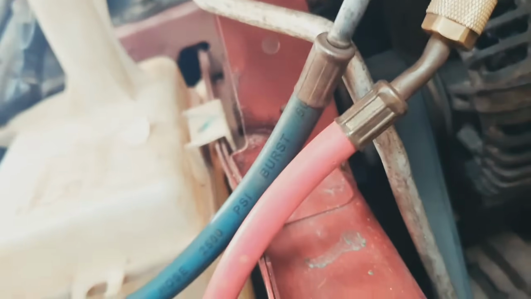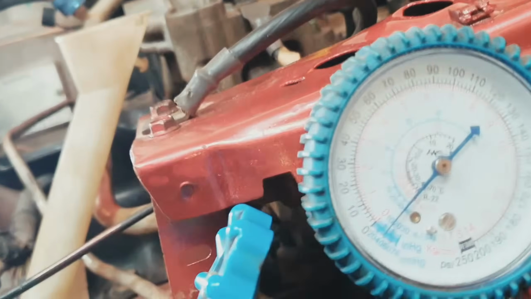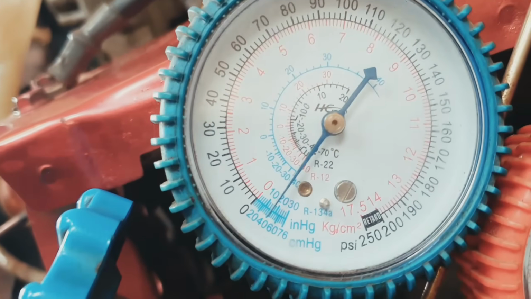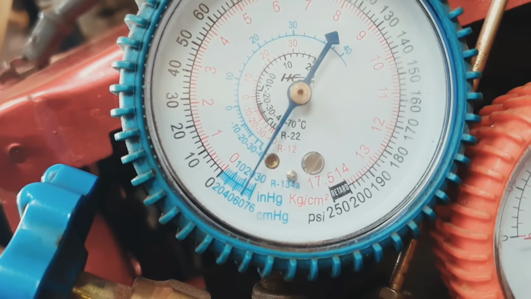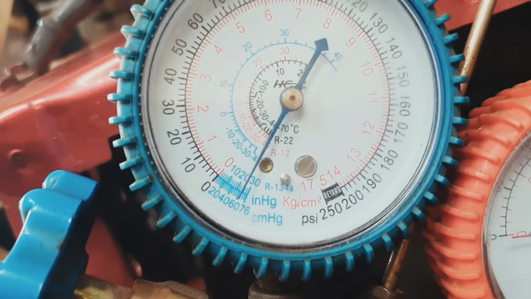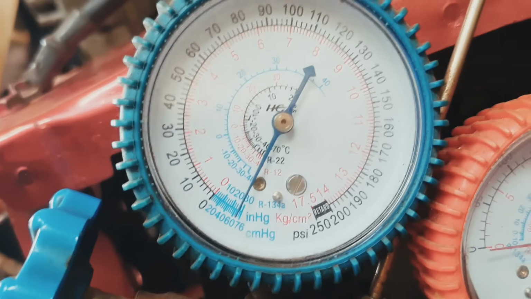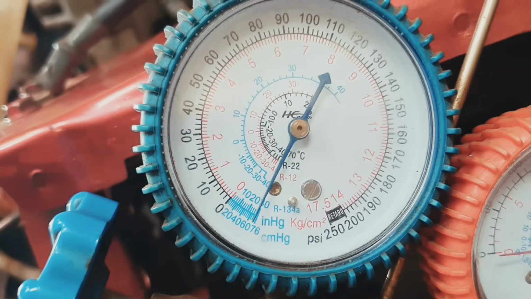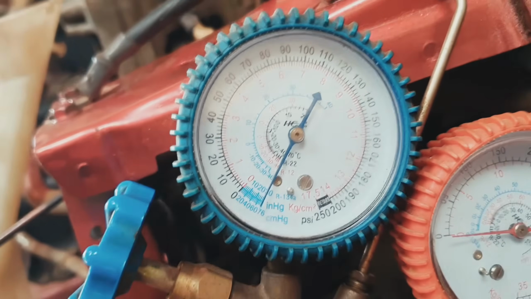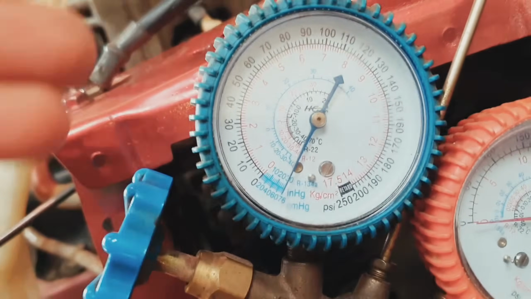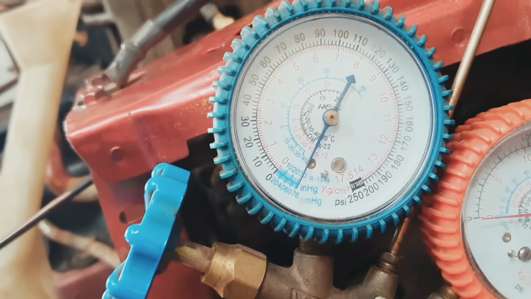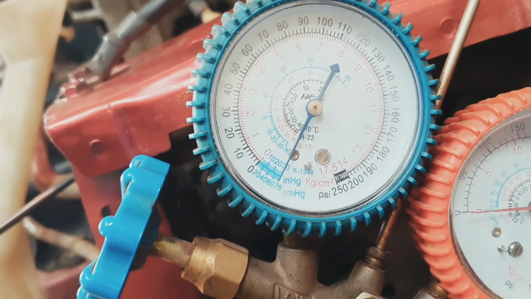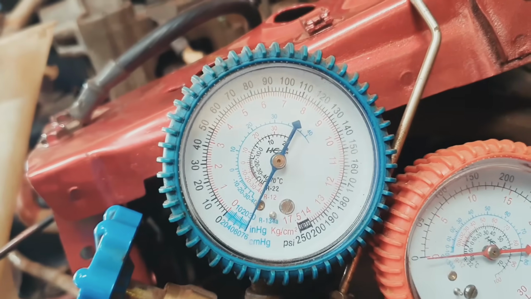Ready? Where's the switch? Yeah. Now you can see, as soon as you start, it's slowly going in. Now you see it's making a vacuum. This is not like pressure. You pull a vacuum, now it is 30, but you can't just pull it and leave it. You have to leave it here for maybe 10 to 15 minutes, and I will give you all an update after 15 minutes.